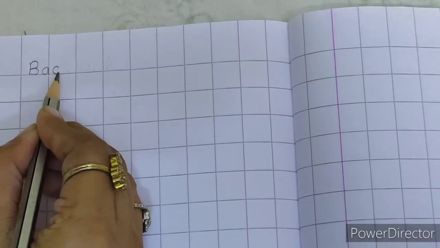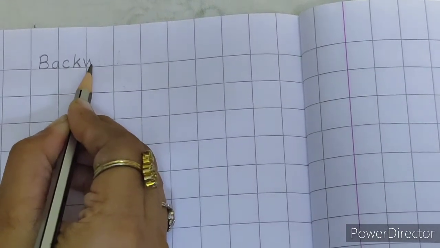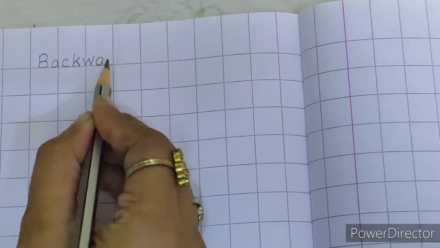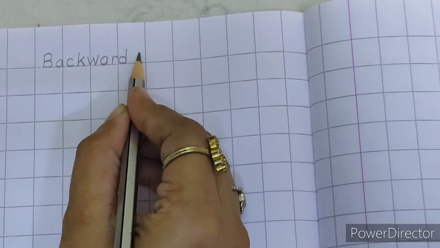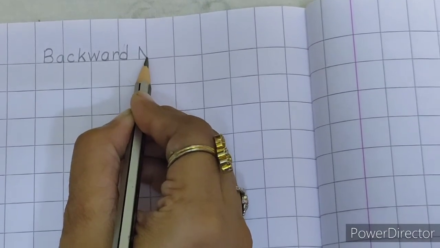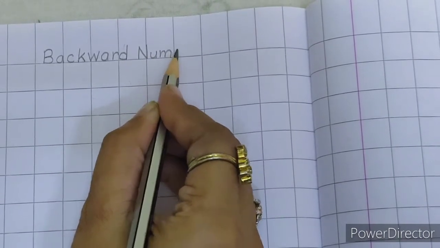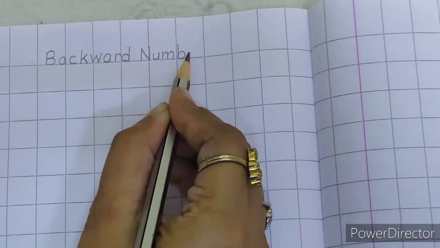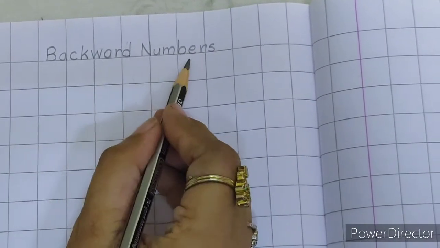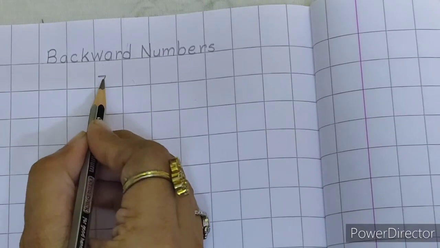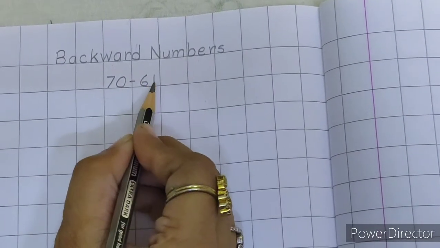A, C, K, W, A R D. Backward. Leave some space and write down capital N U M B E R S. Backward numbers. Now write down 70 dash 61.